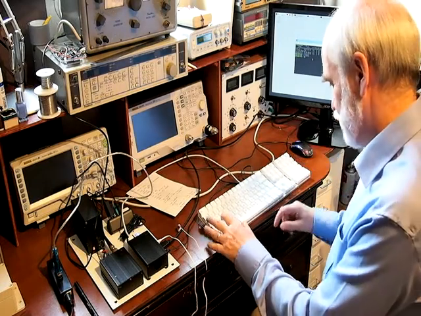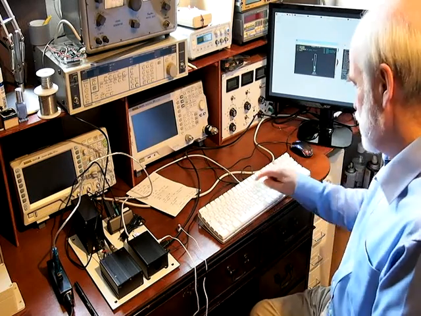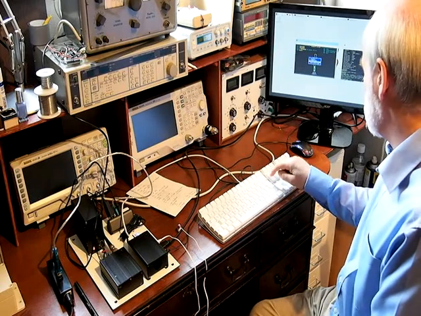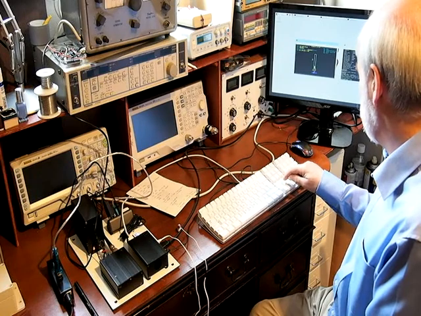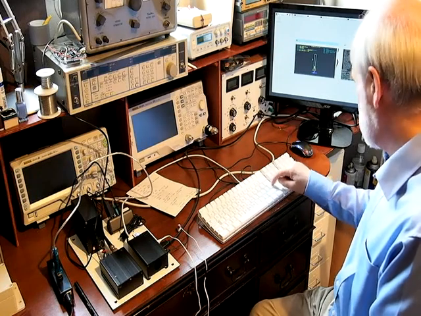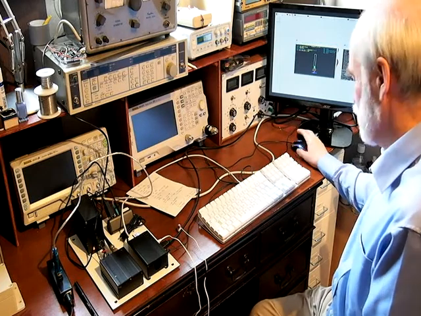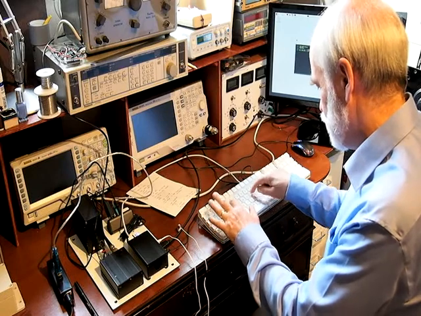So we'll start up ALSA Mixer to handle the sound card. Press F6 to select the USB audio device, then press F4 to set the level, and we'll take it up to 15.